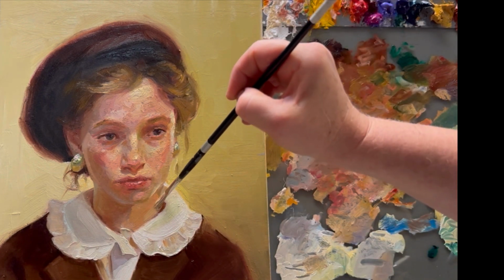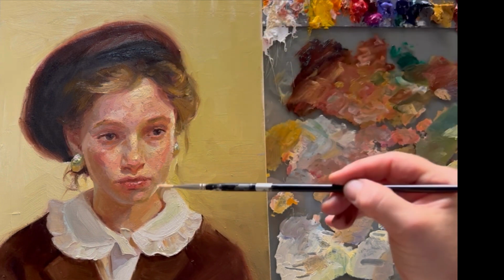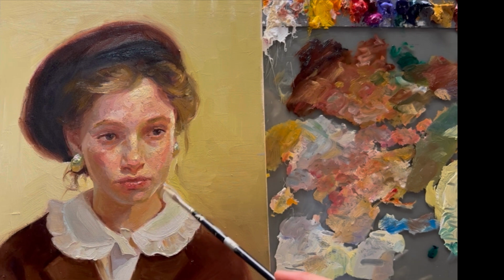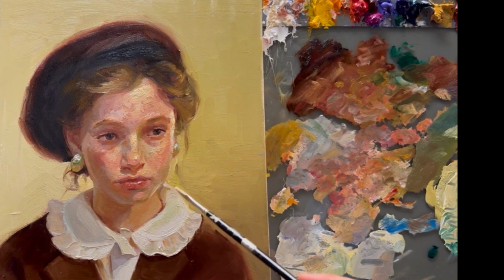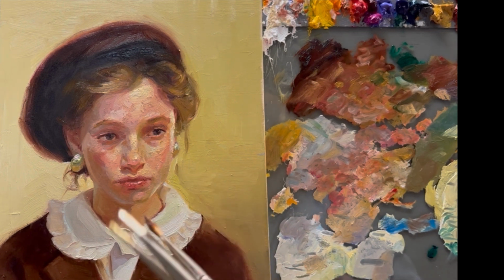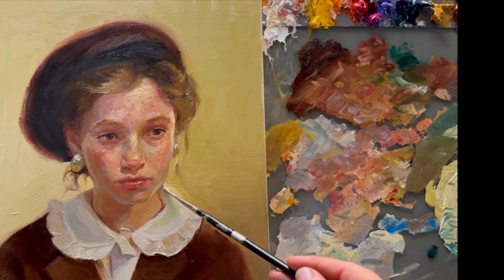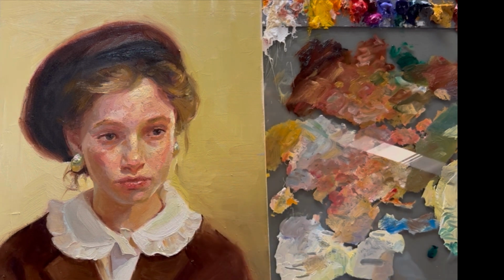So I'm gonna just come back and bring a little bit more light at the base of the neck where there is more of the white color. And I'm gonna soften this to take my eye off it and maybe lose that to the background.